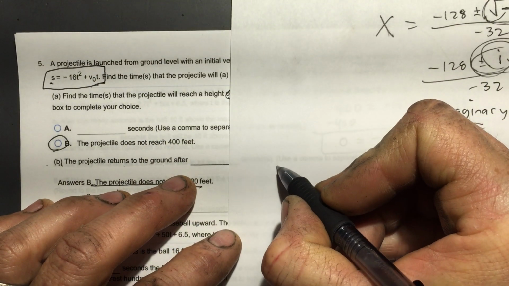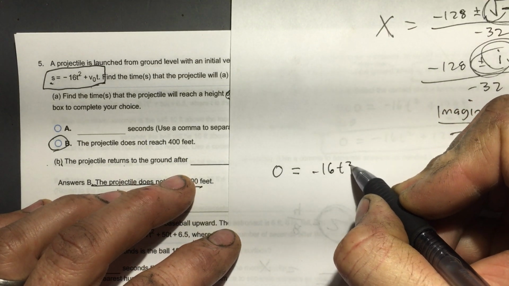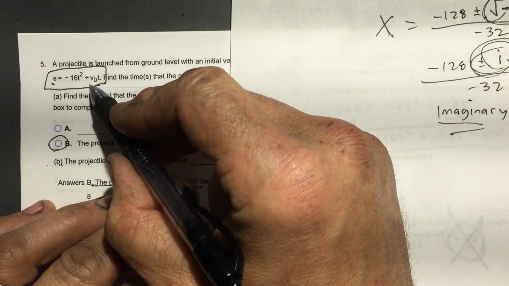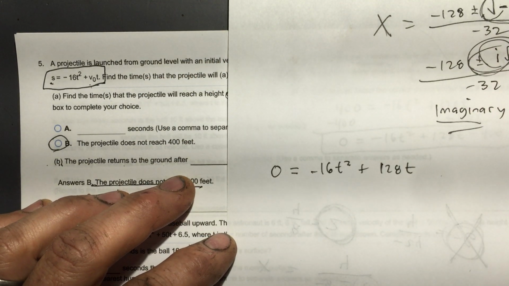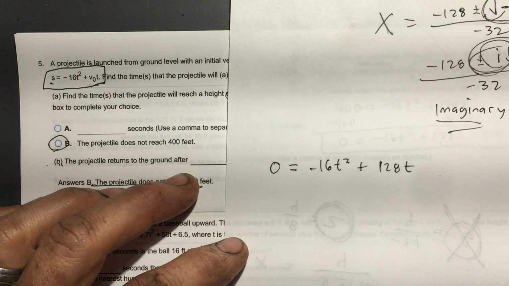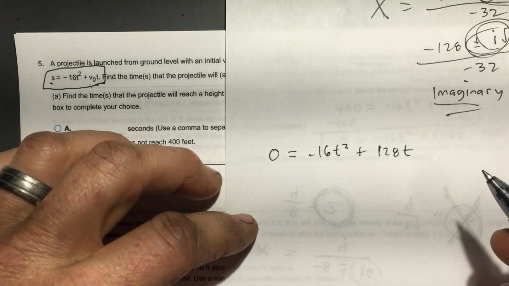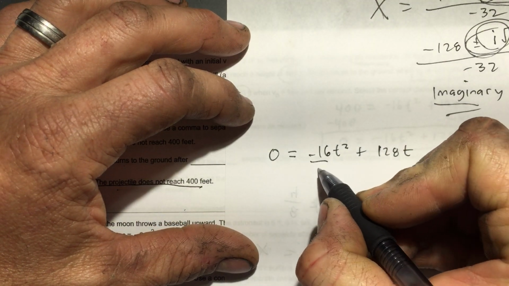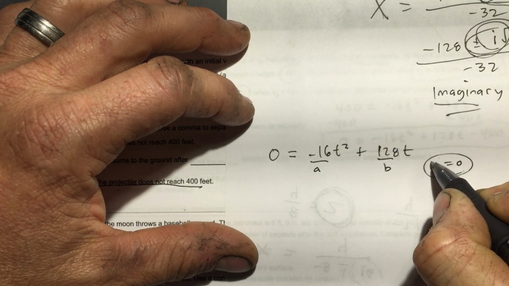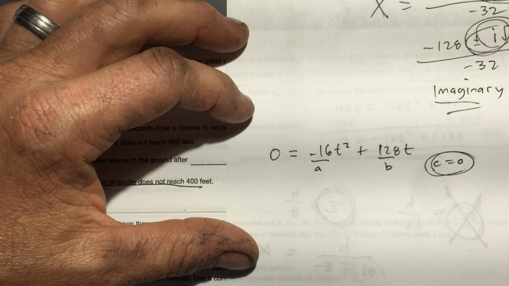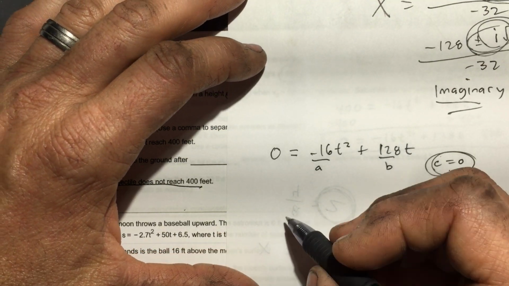So I have 0 equals negative 16t squared plus, remember now V sub 0 is 128t. Okay, and so I have this right here. All right, and so it already equals 0, so I'm ready to go. Now notice on here, here's my A, there's my B, and look here, there is no C, so C is 0. Okay, so when I do the quadratic formula, I'll put 0 in for C.